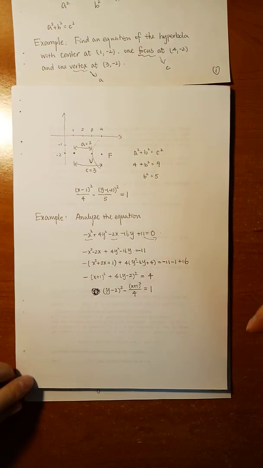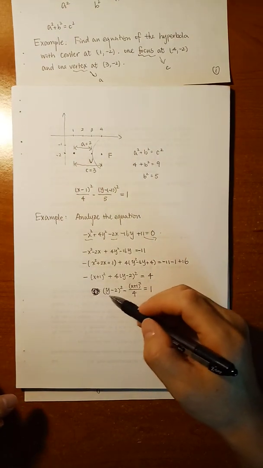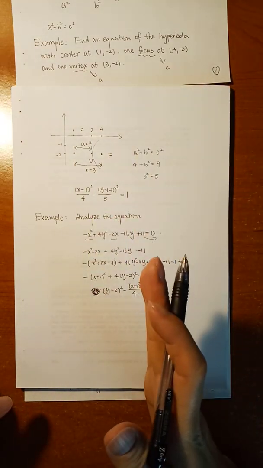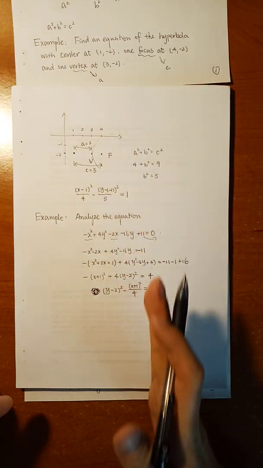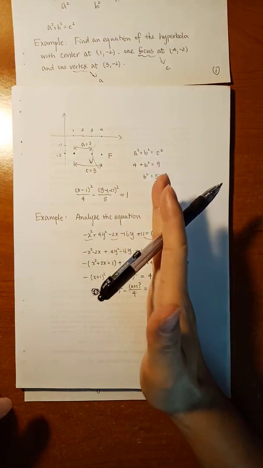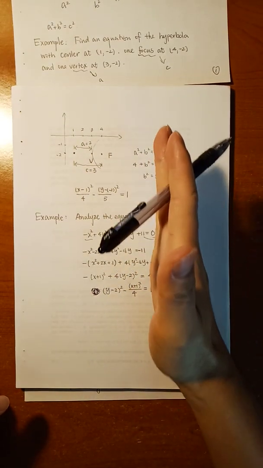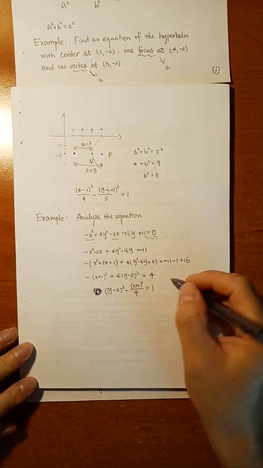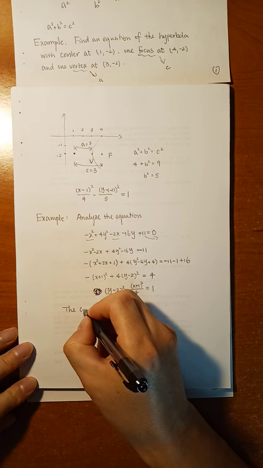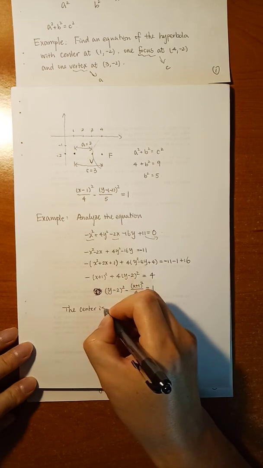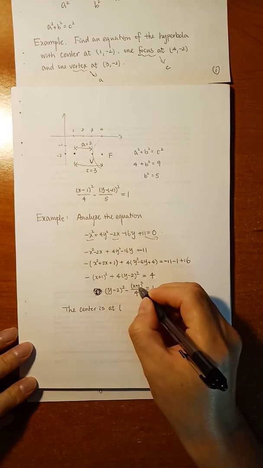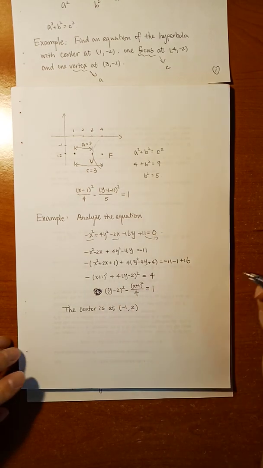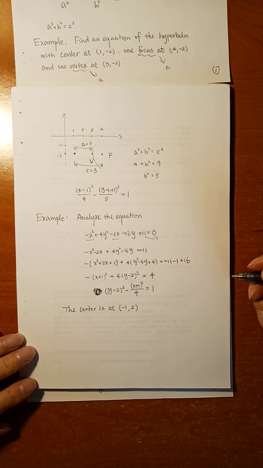Okay, so y term comes first. So this parabola is vertical. So not parabola, my bad, hyperbola. This hyperbola is vertical. The two foci are parallel to the y-axis. Okay, so let's read it. The center is at here x plus 1, x minus negative 1. The center is at negative 1 and 2.